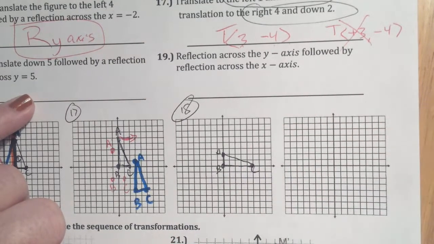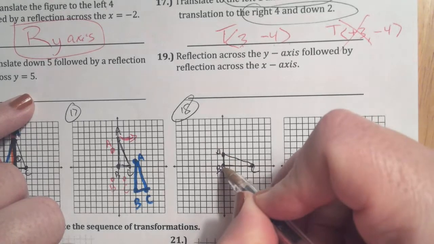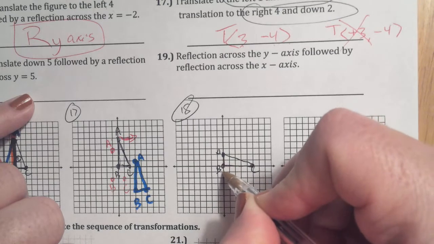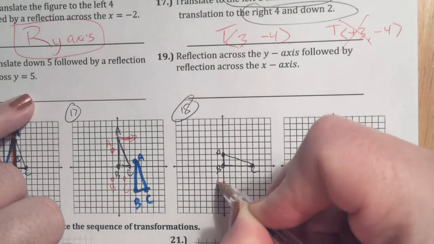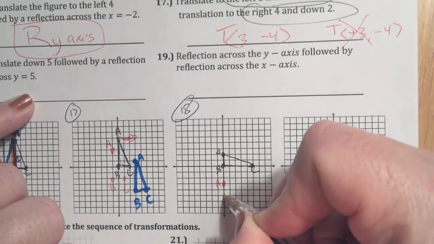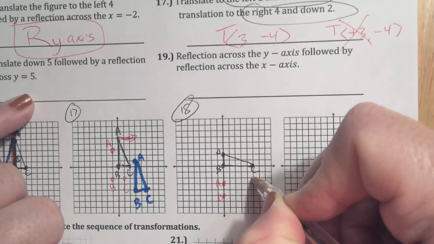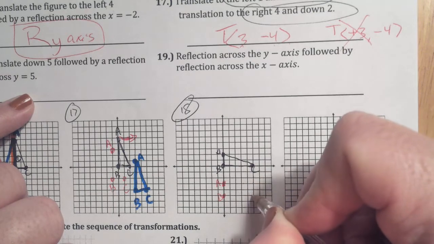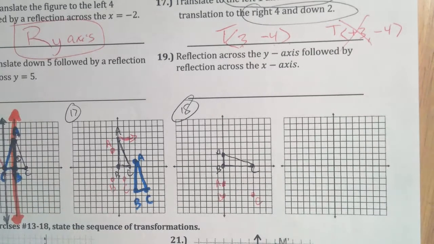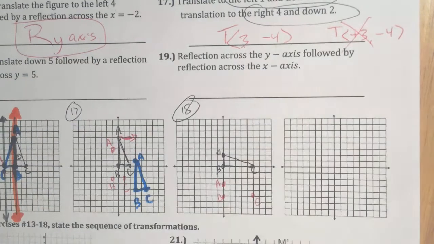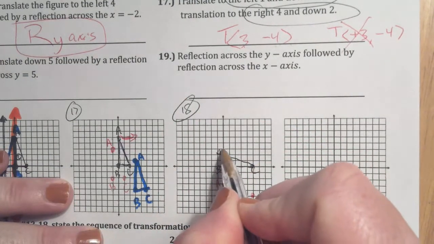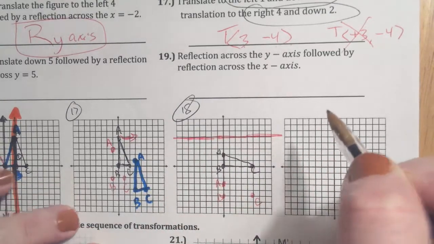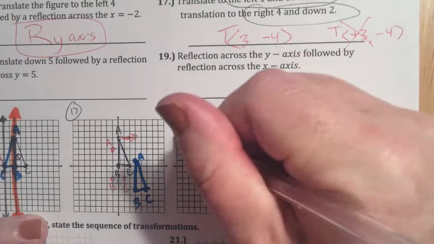Okay, so it says to go down 5. 1, 2, 3, 4, 5. There's my A. There's my B. 1, 2, 3, 4, 5. There's my C. Okay, and then it says reflect over y equals 5. I should have gone higher again. All right. 1, 2, 3, 4, 5. Yep, should have. All right, it's going to flip off this picture again.